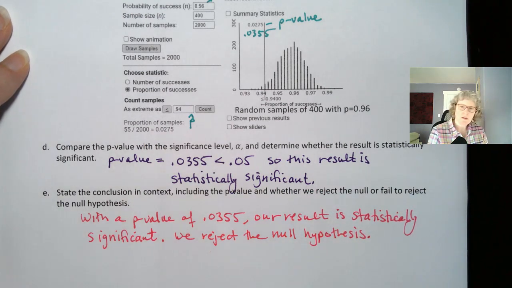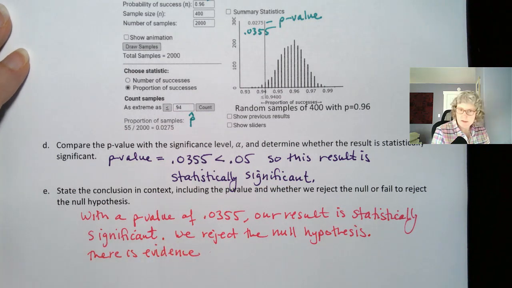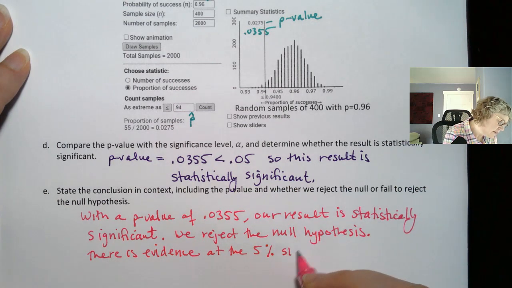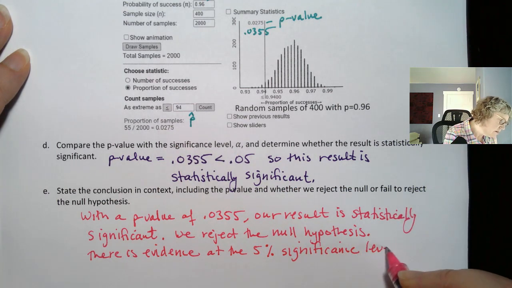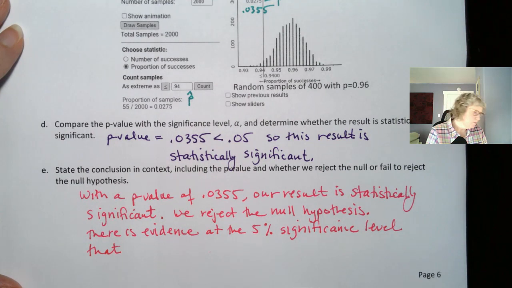We reject the null hypothesis. There is evidence. And if you want, you can even put in the significance level. There is evidence at the 5% significance level that, and then that's where we put in our claim, right?